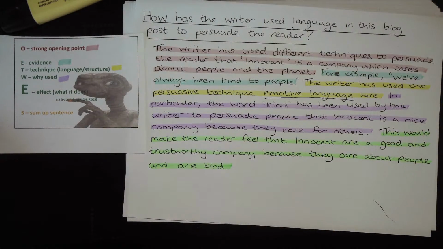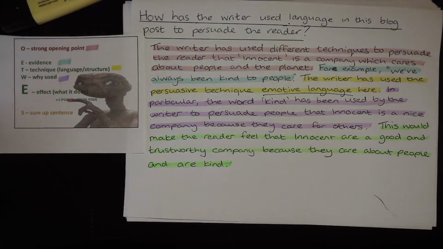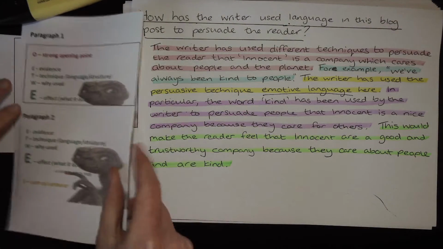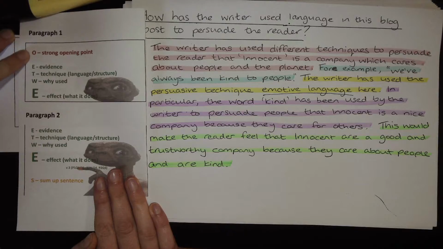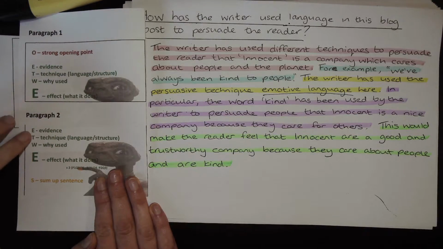So your teacher now is going to ask you to write a paragraph of your own. Now, if you're writing more than one paragraph, I'm just going to show you, you don't need to write another opening point. So remember, when we do OETWES, when we start our answer, we need an opening point. Then, just like we've done, we use a piece of evidence, what technique is in the quote, why the writer uses the technique, and then what's the effect. If we're doing another paragraph, we actually don't need another opening point. We only need one of those. So we can jump straight into evidence. So we can just give another quote that the writer has used.